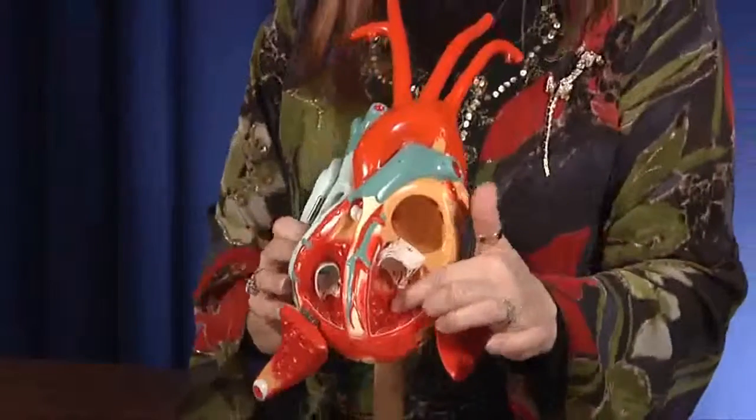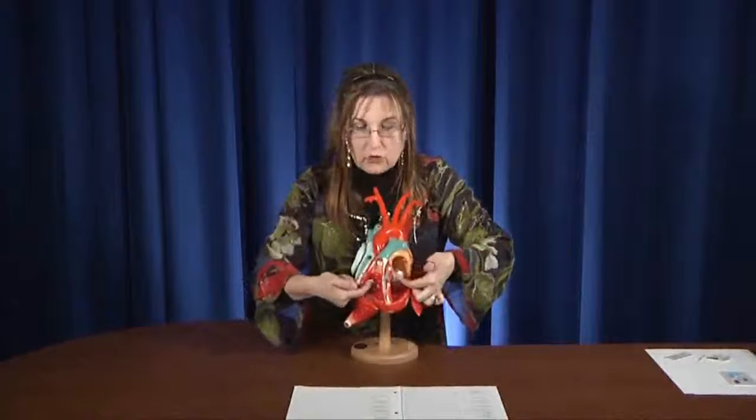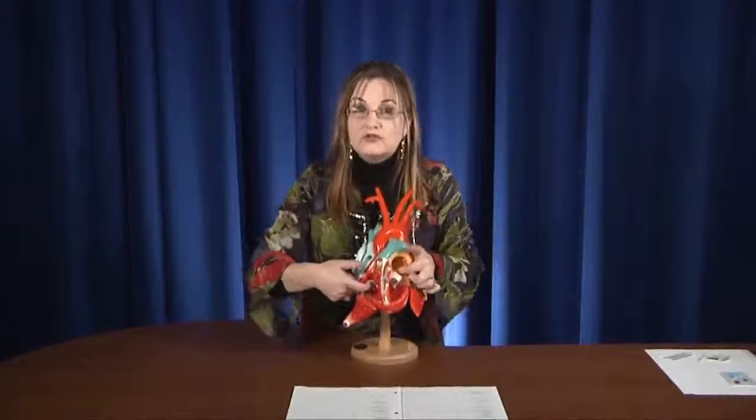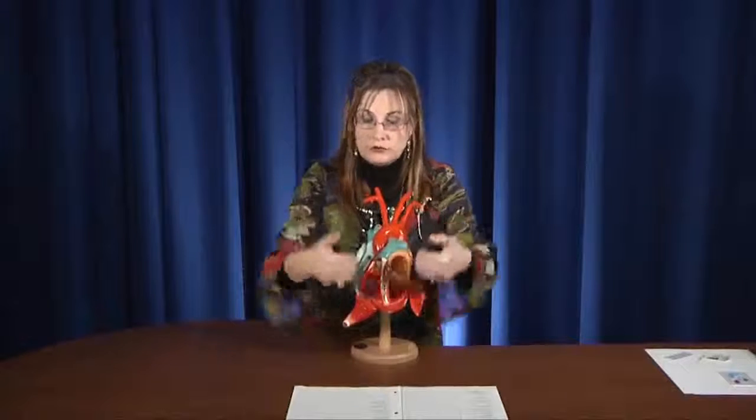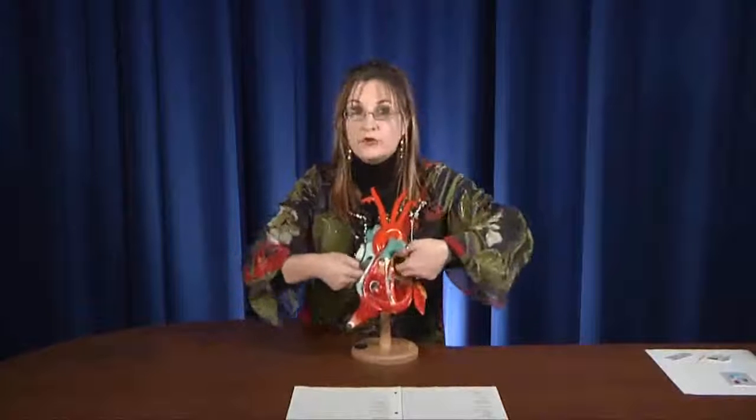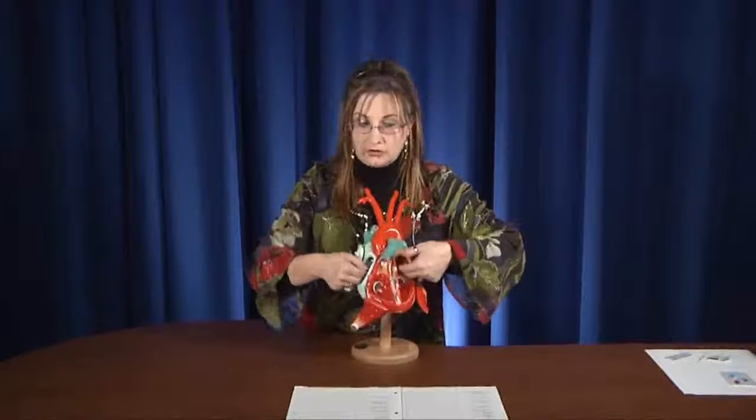Papillary muscles contract when the ventricles contract. So when the ventricles contract, they pull on the papillary muscles. The papillary muscles pull on the chordae tendineae, and your atrioventricular valves close so that blood goes out to the body and out to the lungs and not backflow up into your atria.